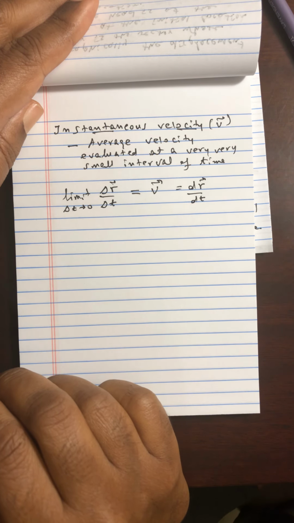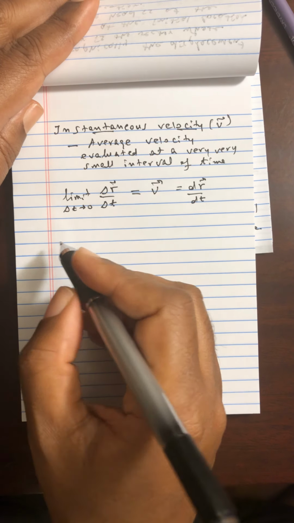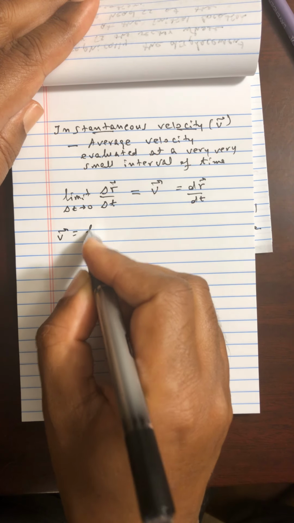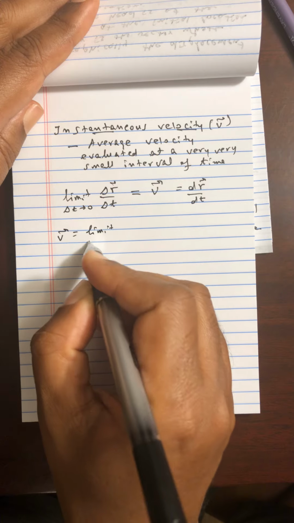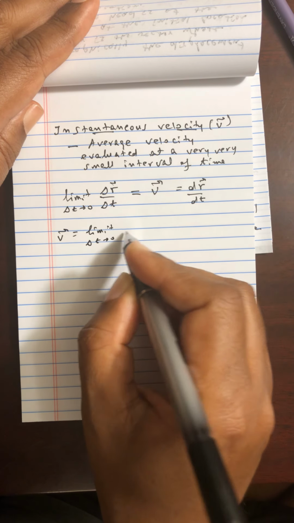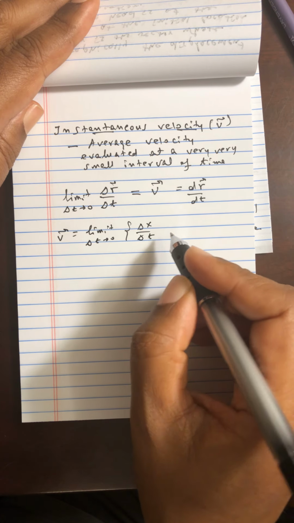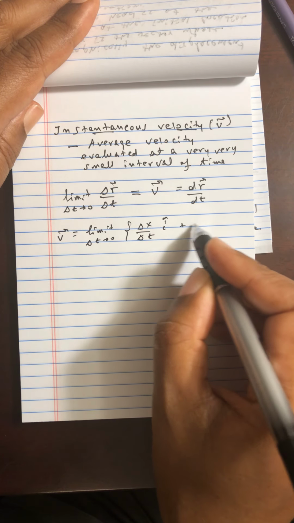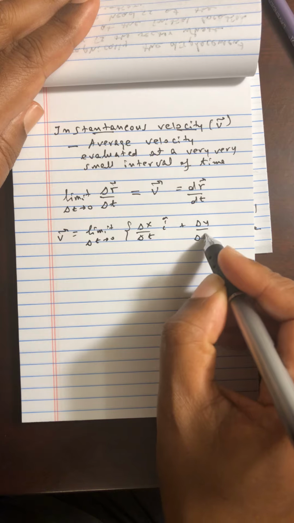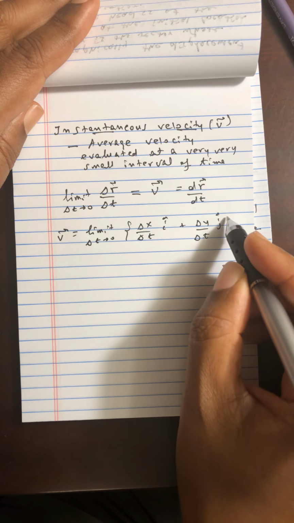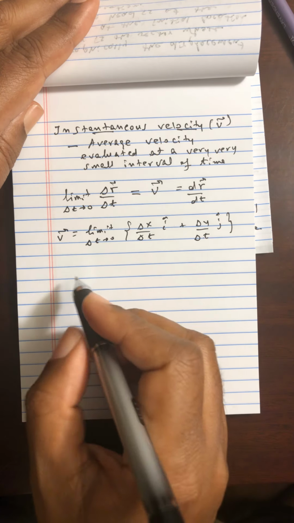Now let's write in terms of components. So v would be the limit as delta t approaches 0 of the following: delta x by delta t in the i direction plus delta y by delta t in the j direction. Okay, so we take the limit of both terms.